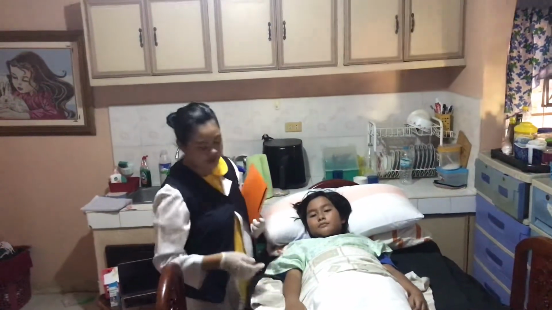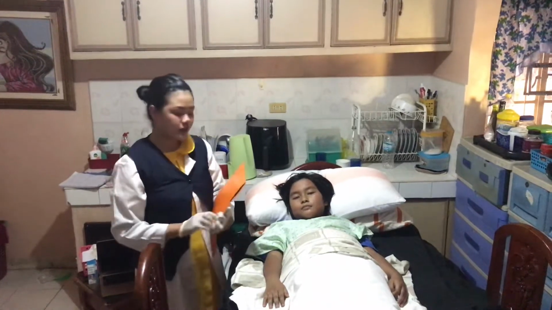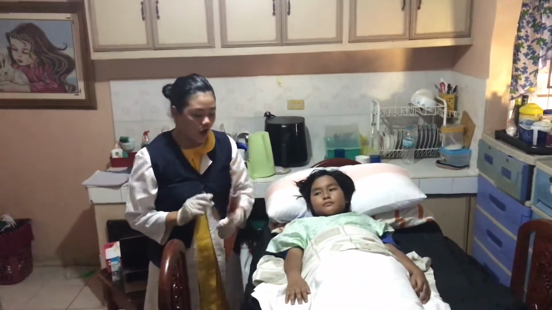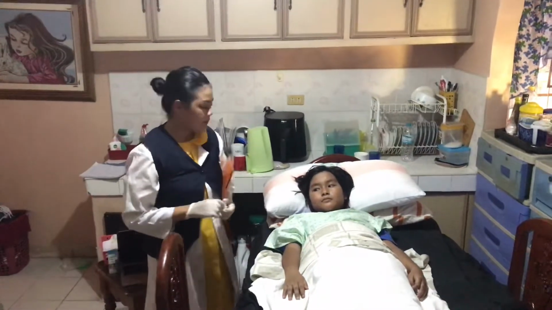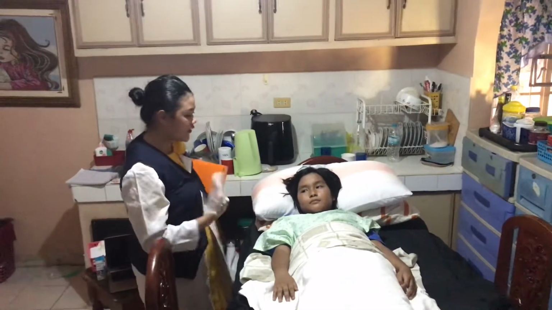Okay, so it says here that there were no allergies on the patient. There were also no allergies on the medication administration or the patient's chart. Okay, so sir, don't worry, this is for safety purposes.